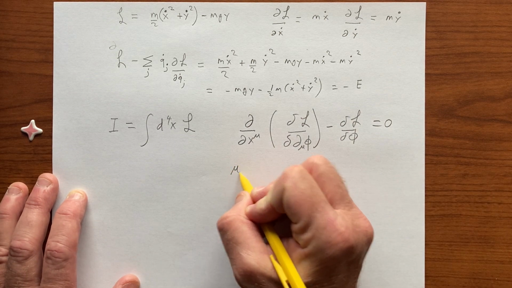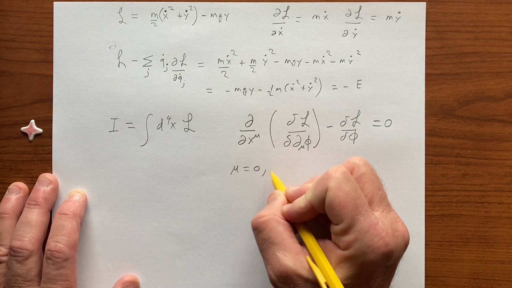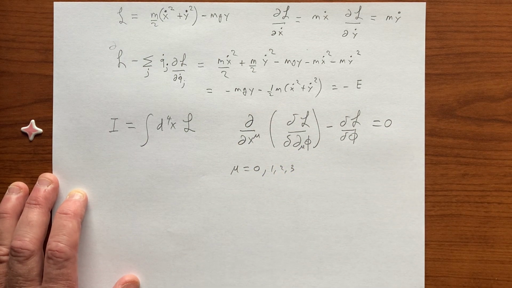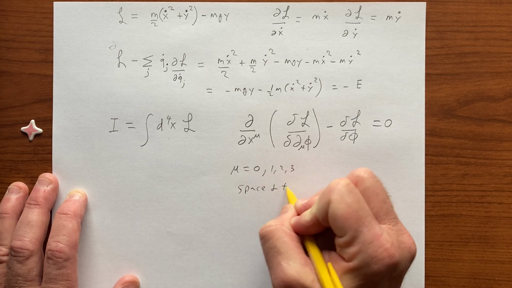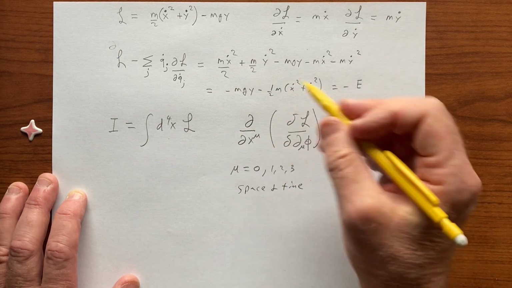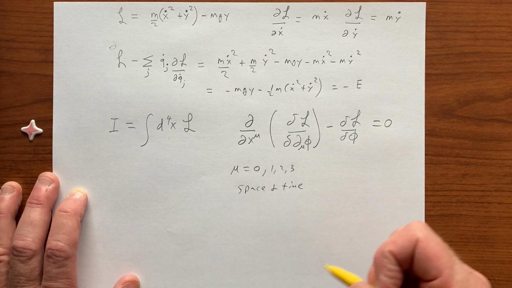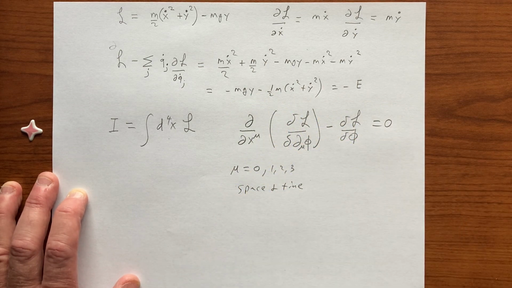And mu goes from 0, that's usually the time, then 1, 2, and 3 are the spatial indices, and so we're doing a space and time generalization of this thing. And so if we want to do relativistic theories, and we want to start with the Lagrangian formalism, here's where our equations of motion will come from.